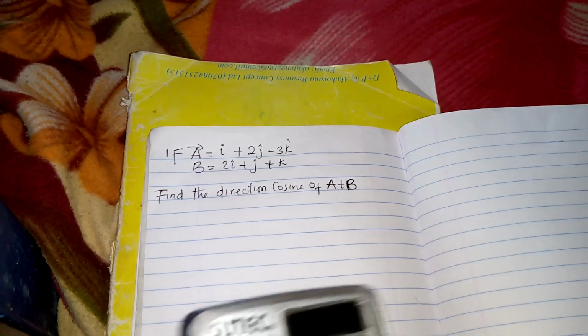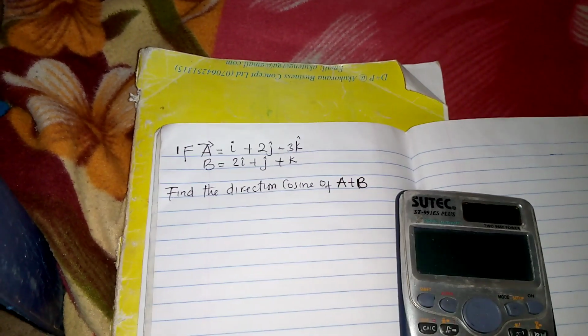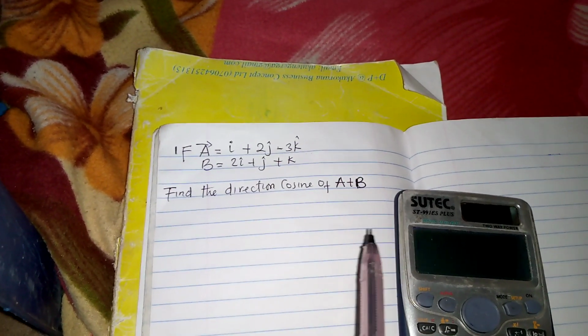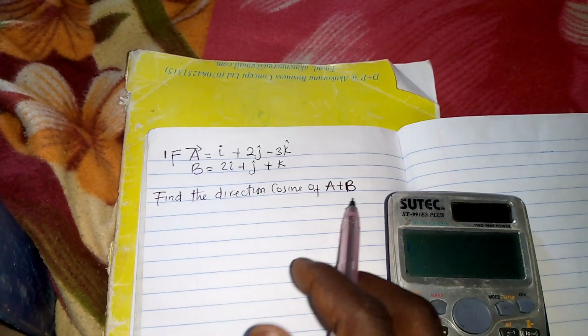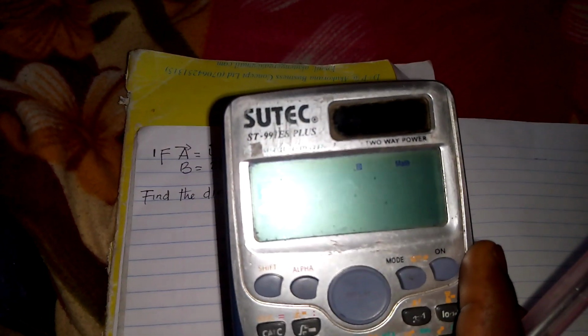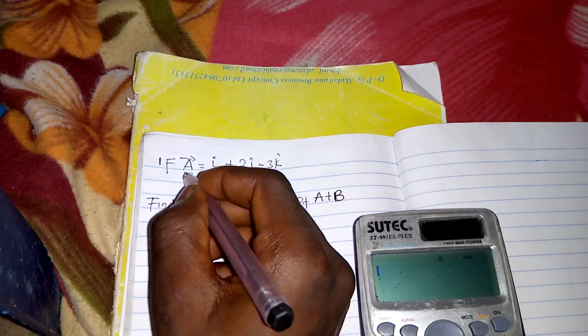Okay, good day viewers. Today we are with a vector question. We are using our calculator to get the direction cosine of vector A plus vector B. Now we'll be using a calculator, the fx-991 Plus. So this is our vector A and vector B.